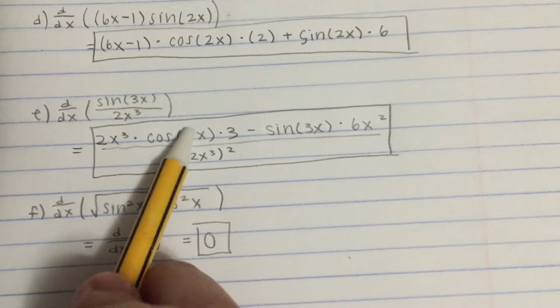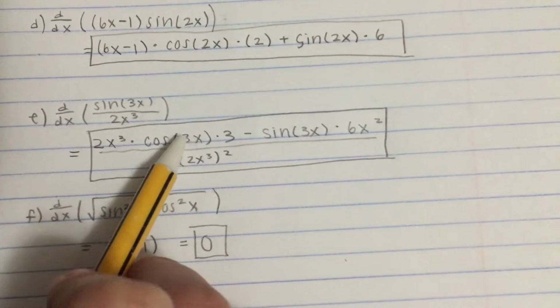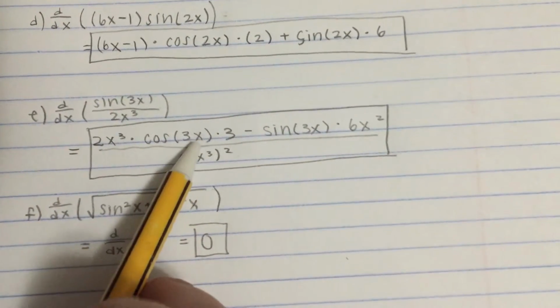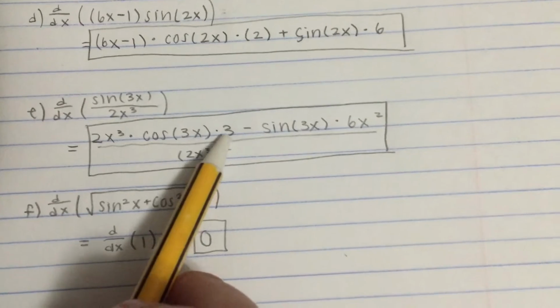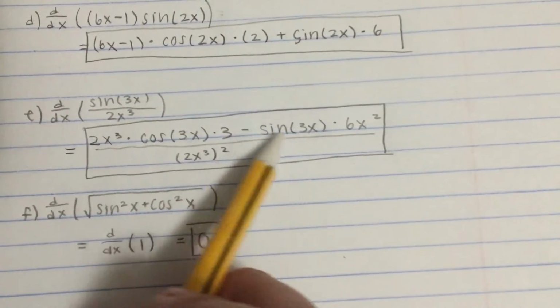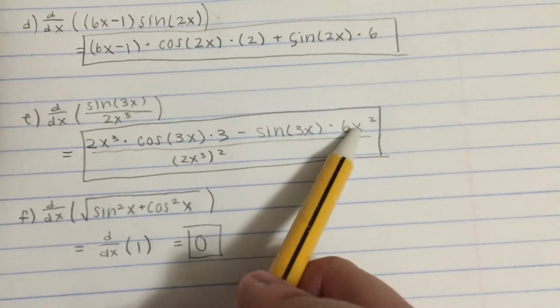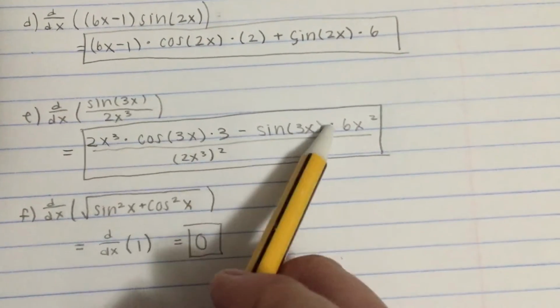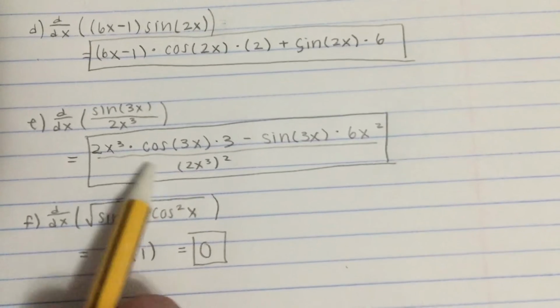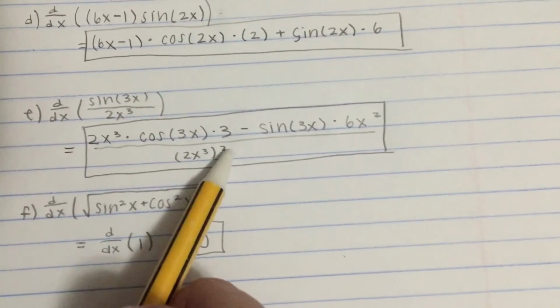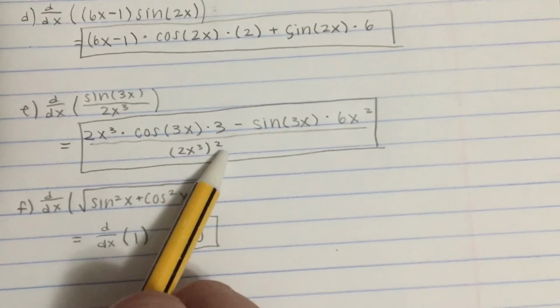And I use the chain rule to get rid of what's inside the parentheses, which is the derivative of this. So it's times 3. Subtract the high times the derivative of the low, which is 6x squared, all over the low squared. So (2x cubed) squared.